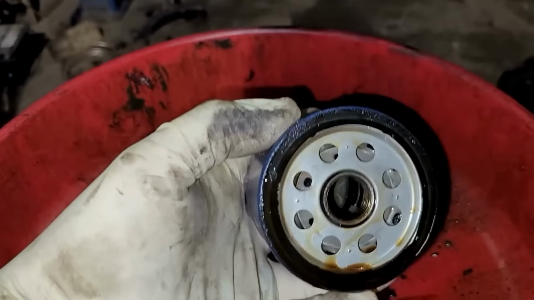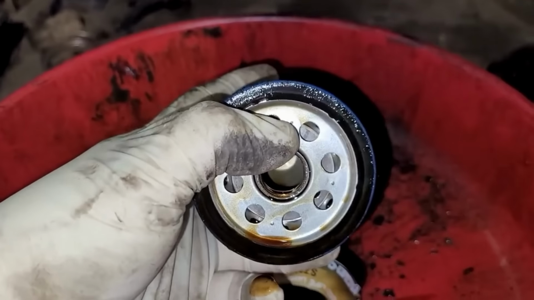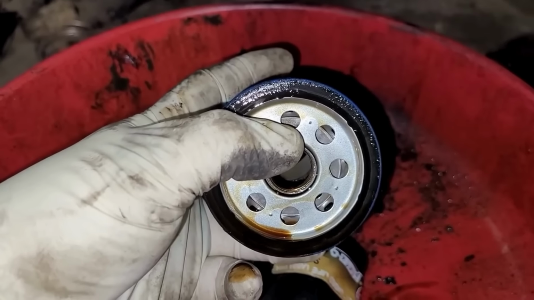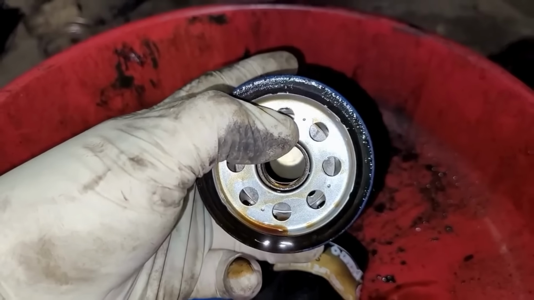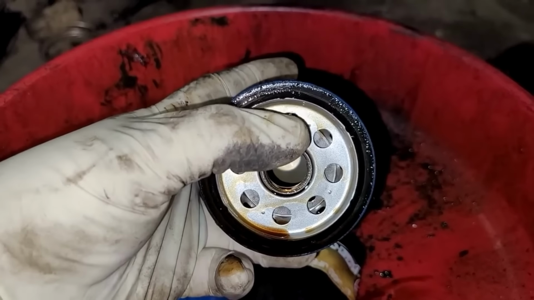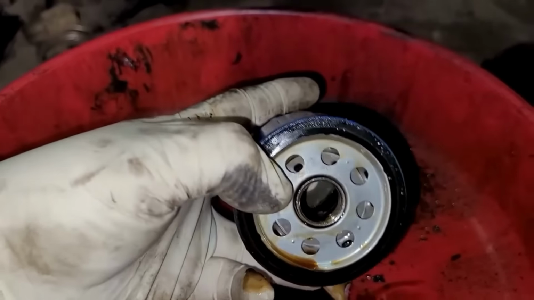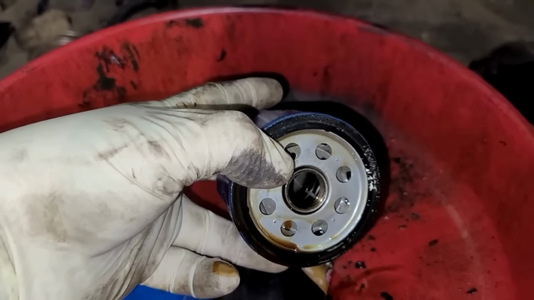Read the directions. Because I've had them so tight on there in the past, I swear to you, this has happened, where I've actually had to cut the entire filter off to get down to this base, and then I had to use an air hammer on the base to get that thing free. I've had it where I had to take a torch to it to burn the rubber out of it because it was so seized into place.